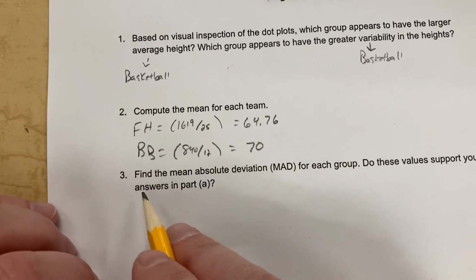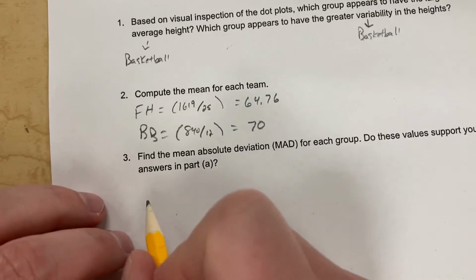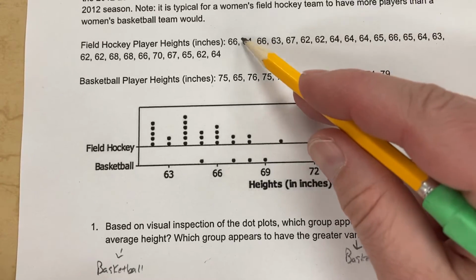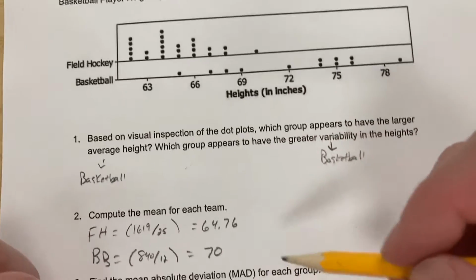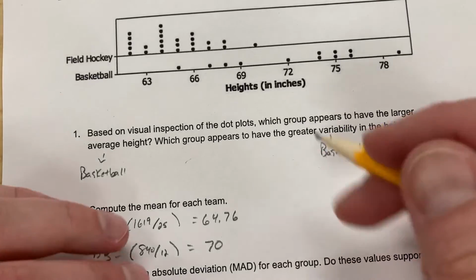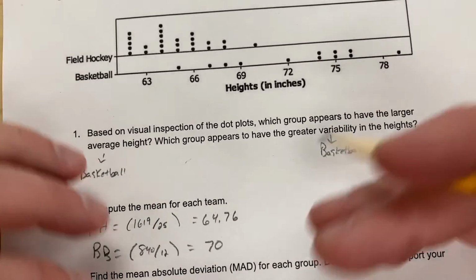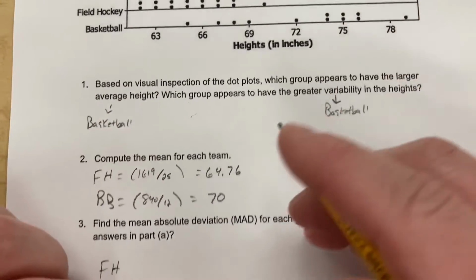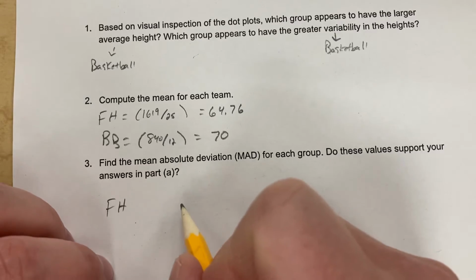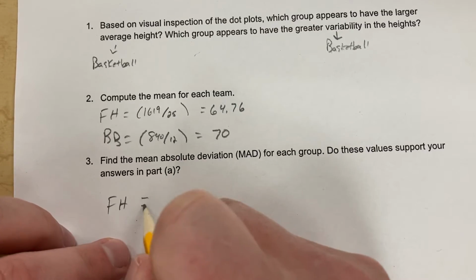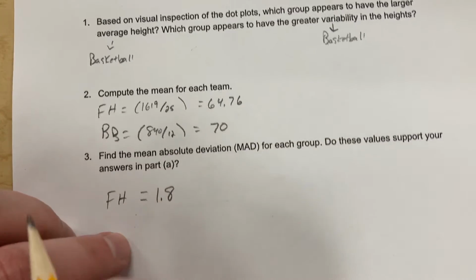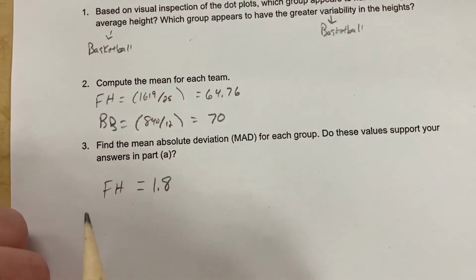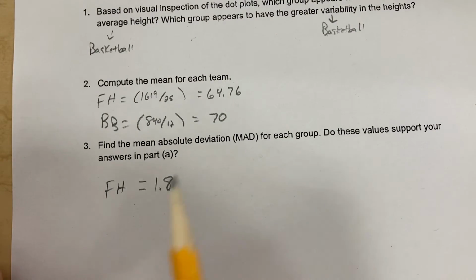So now question 3 says find the mean absolute deviation. For field hockey, what I did was I took each and every one of these and I went this minus 64.76, and you only want the positive value. As you're subtracting these, you're only taking the value, not positive or negative. We just want the difference away from the mean. So I added that all up and then divided by 25, and I got a mean absolute deviation of 1.8 for field hockey. So the average is about 1.8 inches away from the mean.